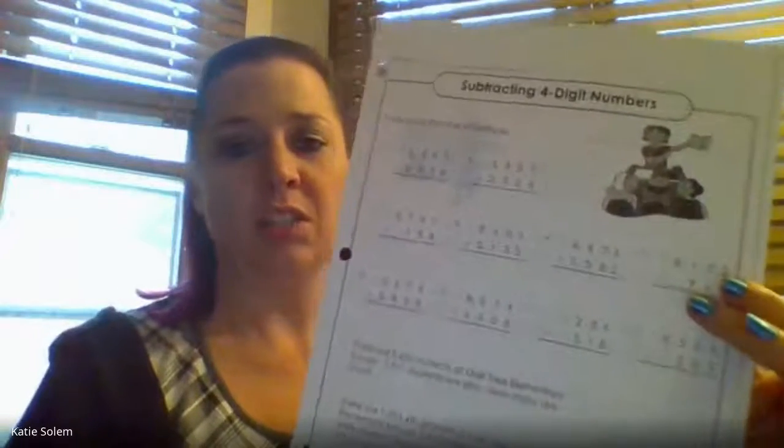Instead, we're going to go to the next page, which involves doing more subtraction, but this time it's bumping it up to 4-digit. 4-digit is exactly the same as 3-digit. It's just one more number. So let me just show you an example.